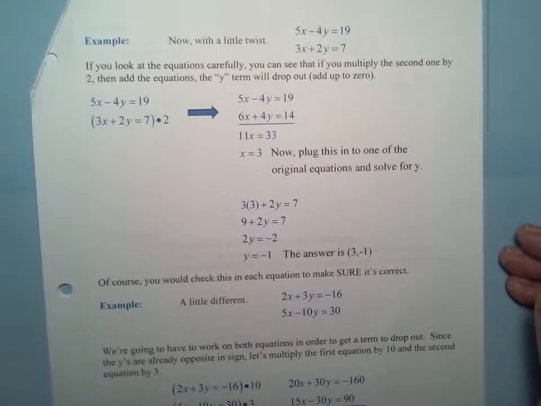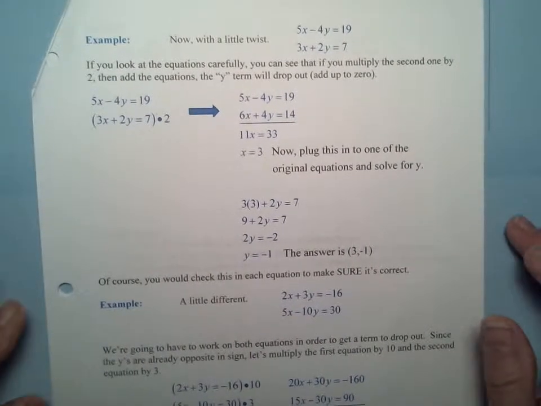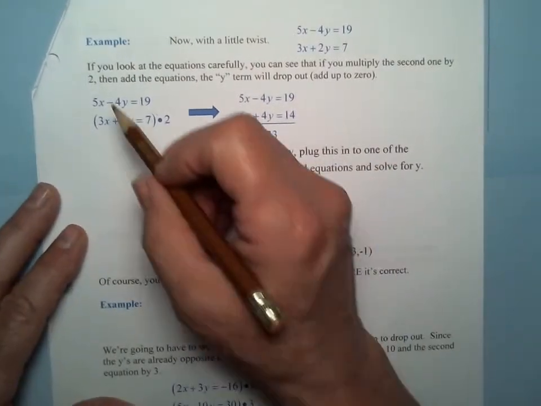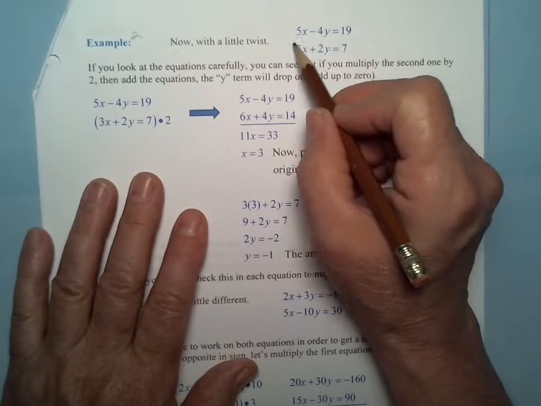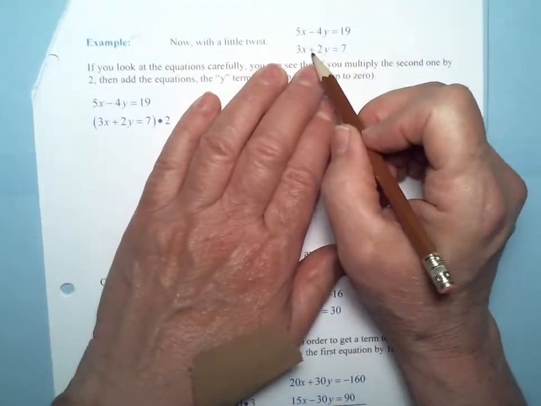Again, this is for Math 60, Section 4.3 lecture. So we have another example. I guess this is example number 2. And again, we have a system of equations, so let's look it over.